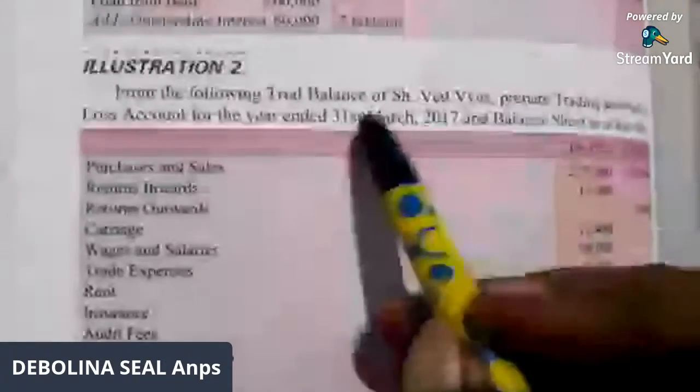So let us move to today's illustration 2. See illustration 2 in your book. The question is: Ved Vyas, prepare a trading and profit and loss account. I don't have to repeat, I know you have done a lot of final account sums. The only thing is the adjustments.